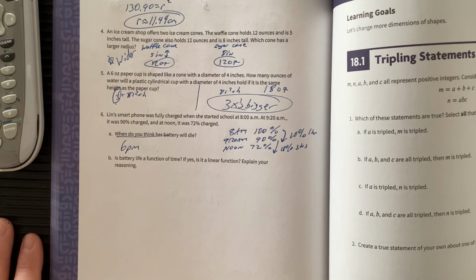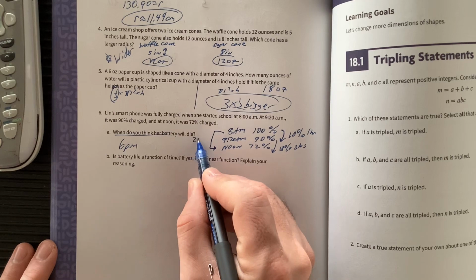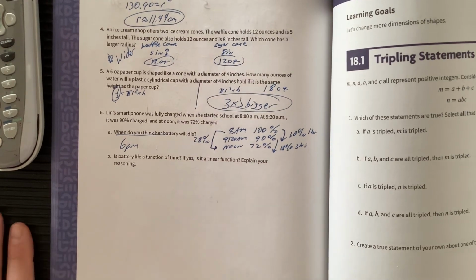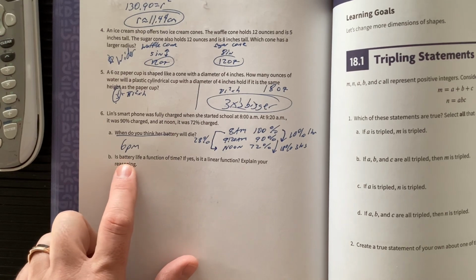Some of you maybe said, well, I used 28% in 4 hours. So how long would that last? Well, 28 to 28, that'd be 8 hours and so on. So it would probably be the next day. So it's kind of just your opinion on how you looked at it. Then this kind of answers the next question as well.